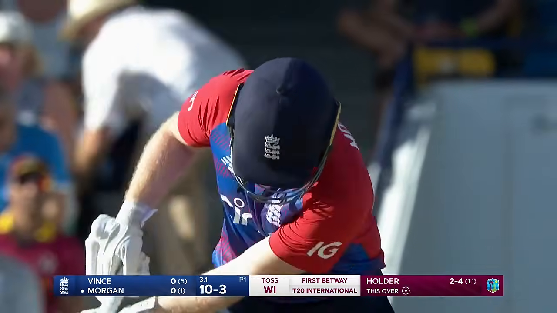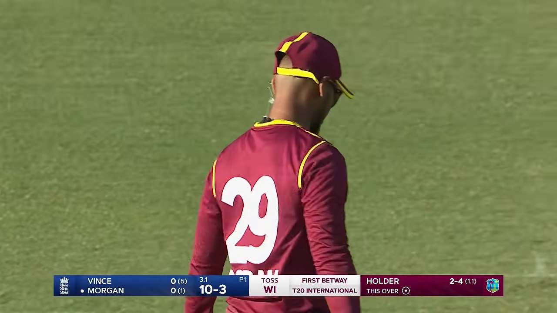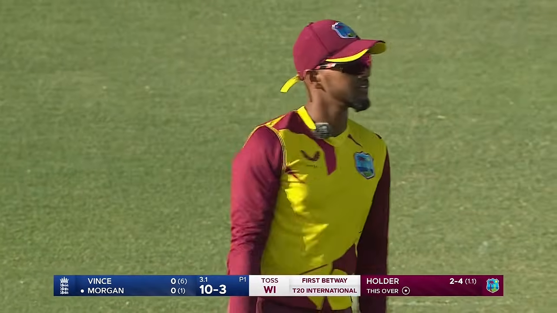Nicholas Pooran is mic'd up for us out there. Nicholas, I'm trusting you can hear us. I'm hearing you guys. All right, that catch, talk me through it. I was lucky there, yeah. It bounced up in my hand and I just grabbed it. How often have you been in that slip position in recent times? I've been in slip, but just no catches. Today, luckily that one stuck, so thankful for it.